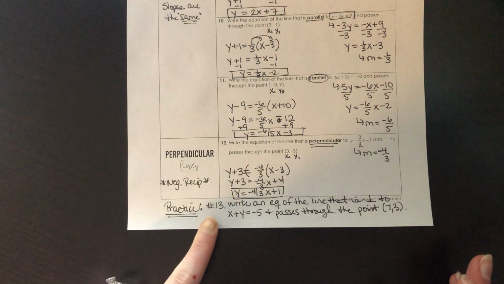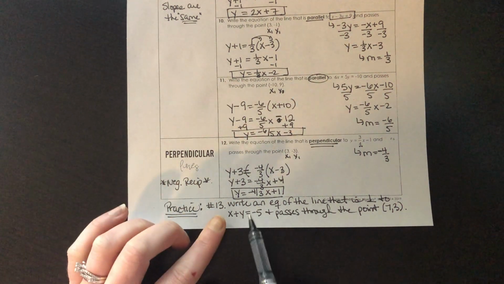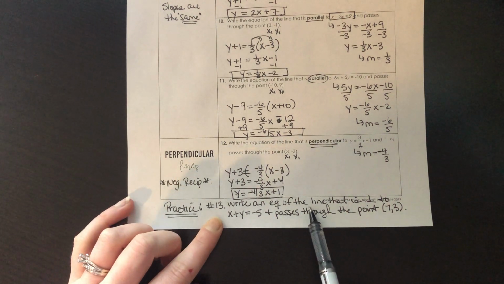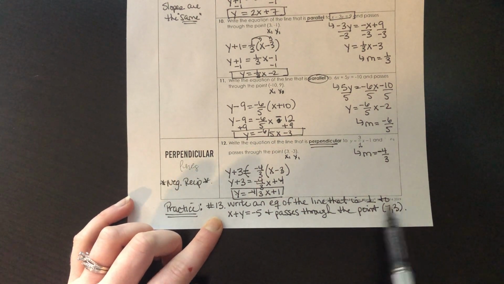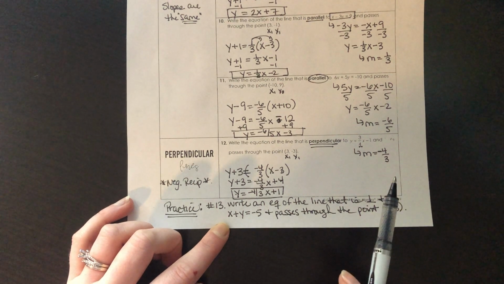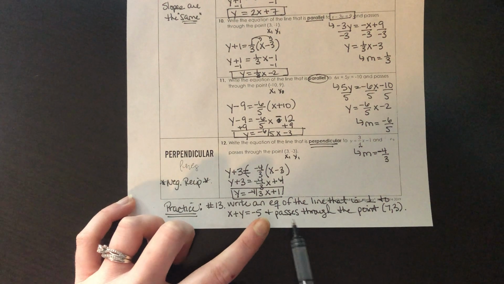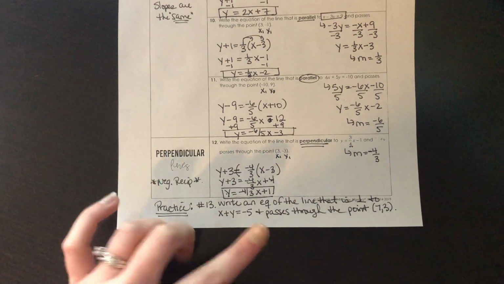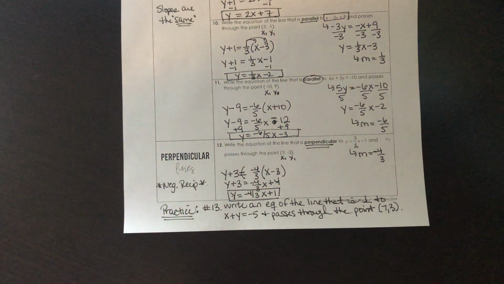I want you to try number 13. Write an equation of the line that is perpendicular to x plus y equals negative 5. So solve for y to find your slope, and passes through the point (7, 3). All right, so pause this video and now try out number 13. Give it a try on your own.